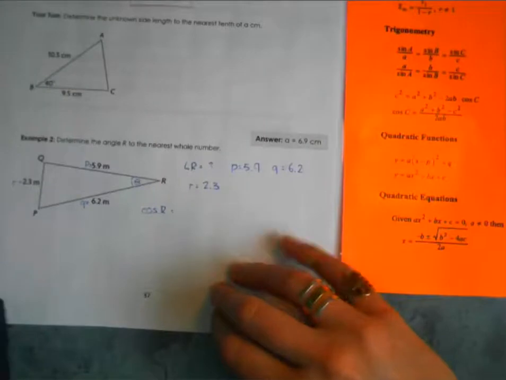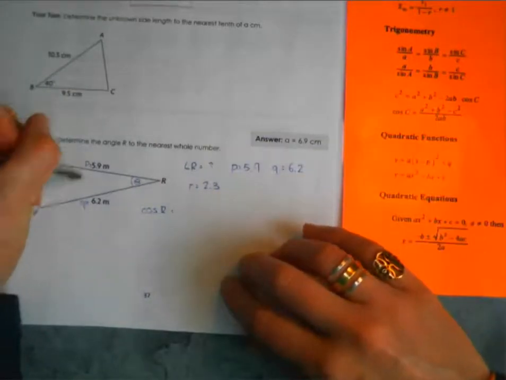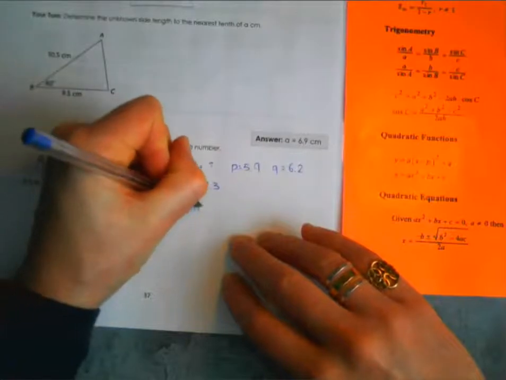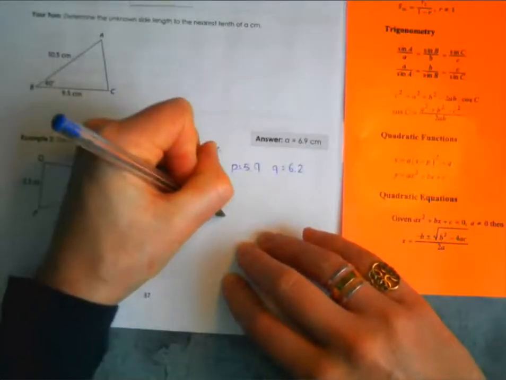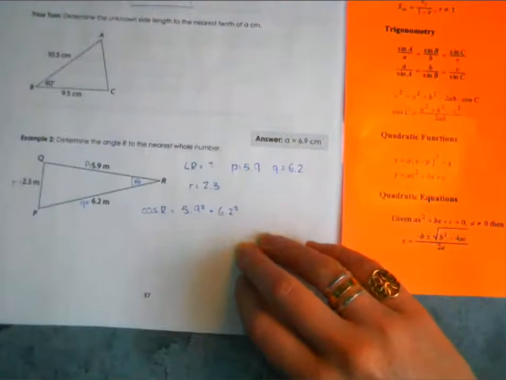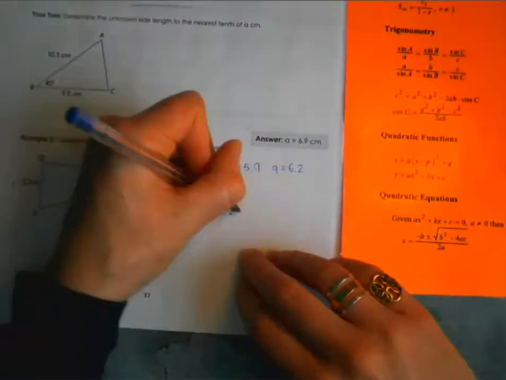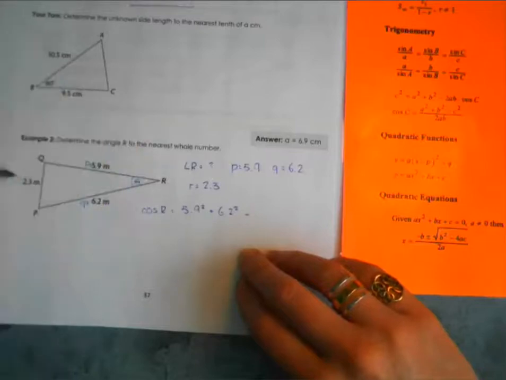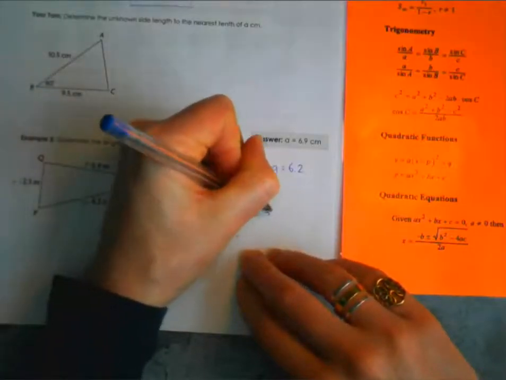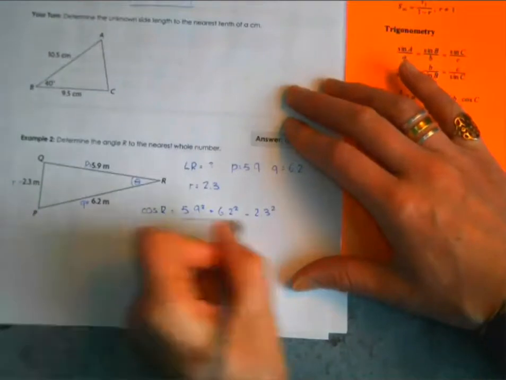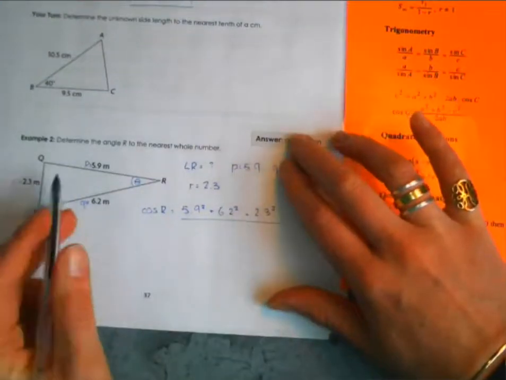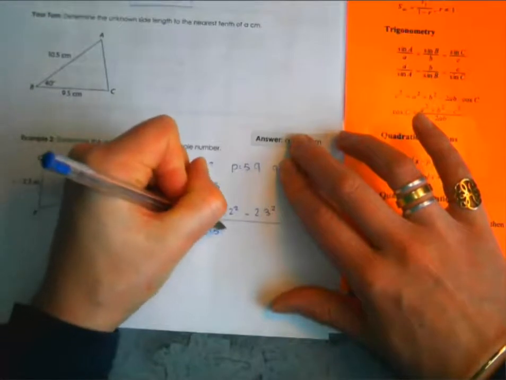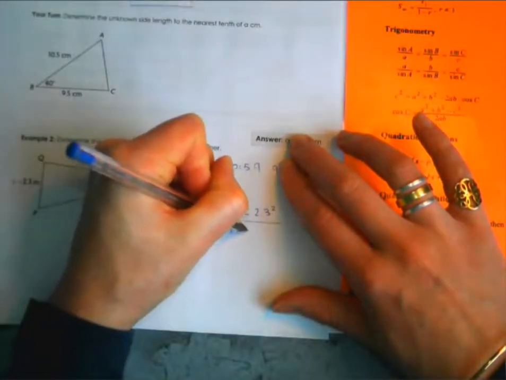So we're going to do cosine of R is going to be equal to a squared plus b squared, which will be p squared plus q squared, 5.9 squared plus 6.2 squared, minus c squared. So that's going to be the side that's opposite from your angle, so 2.3 squared. And then we want to divide that by 2 times p times q. So 2 times 5.9 times 6.2.